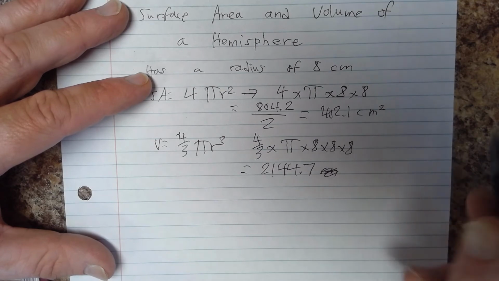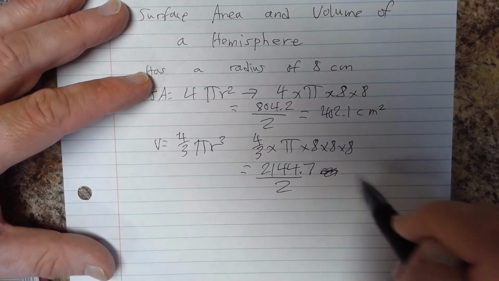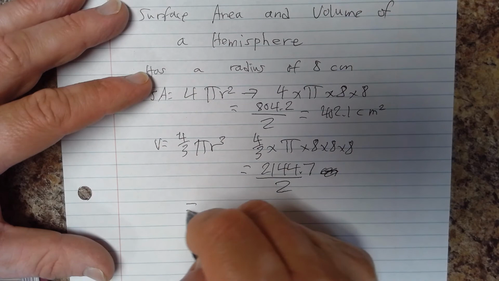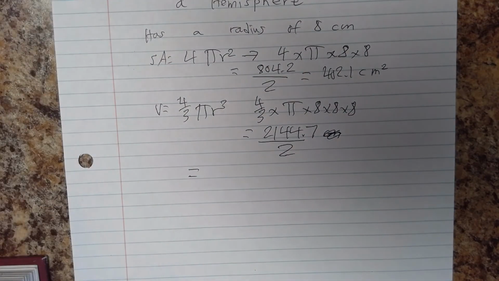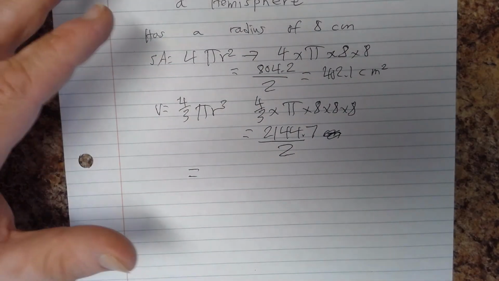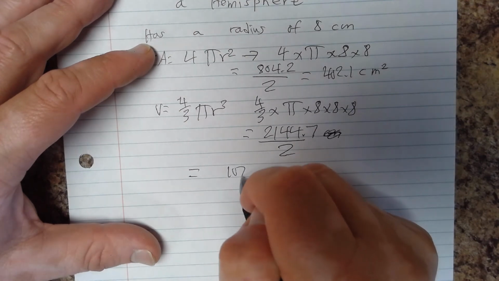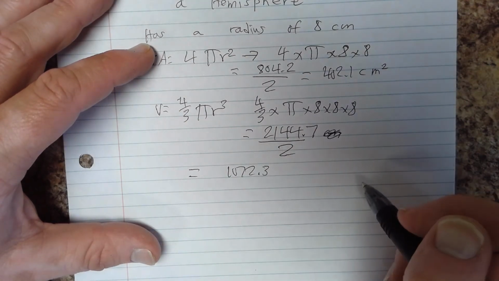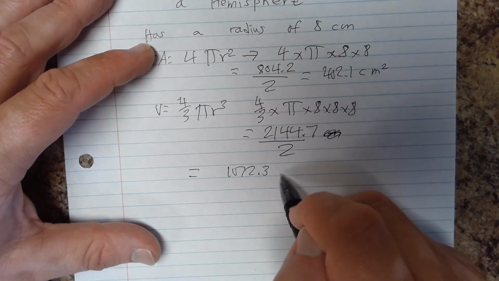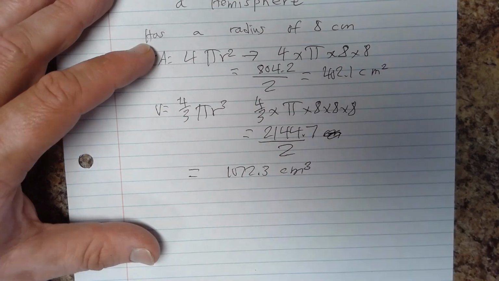No, we're not done yet. Sorry. Divide by 2. 1072.3, and that's centimeters cubed.